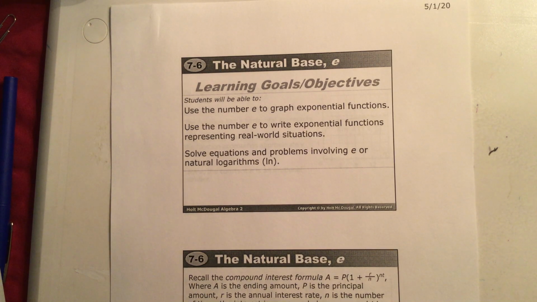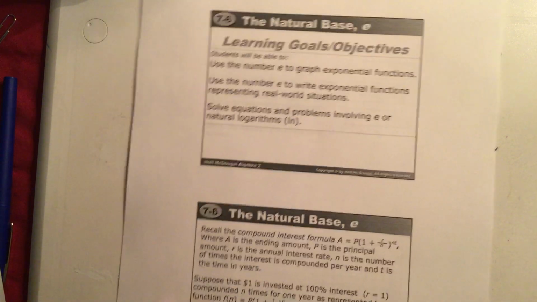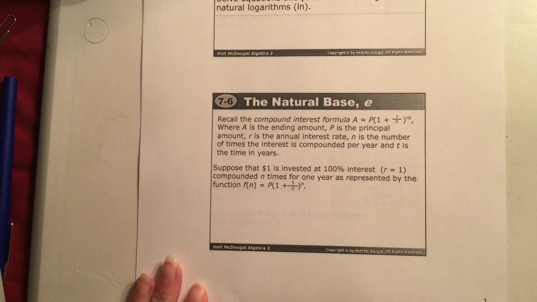Hi guys, happy Tuesday. Today we're going to talk about something called the natural base, which is E. So just like pi is a number, E is also a number. It's kind of wild, but let's see how this whole thing came about.